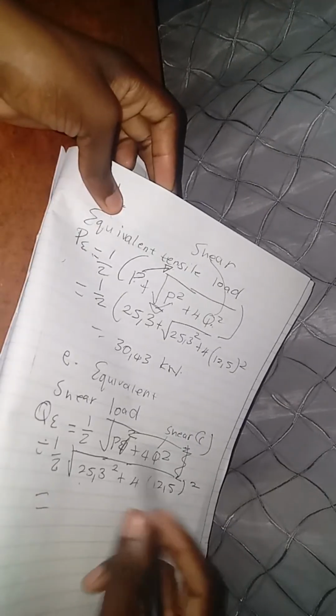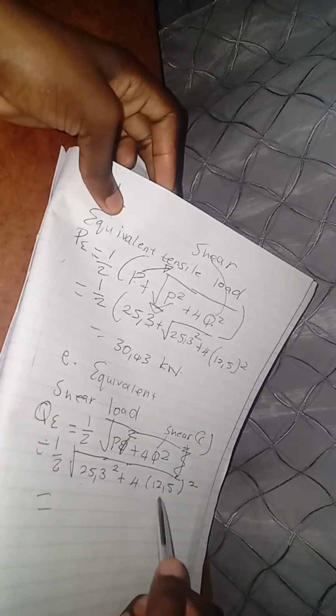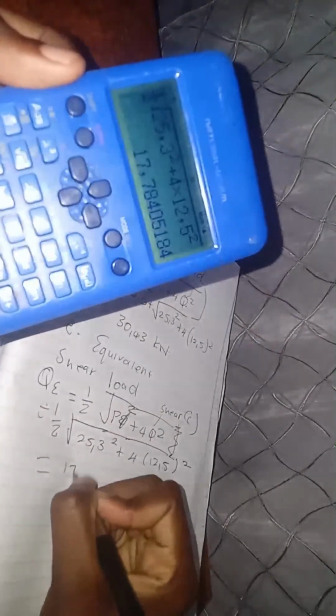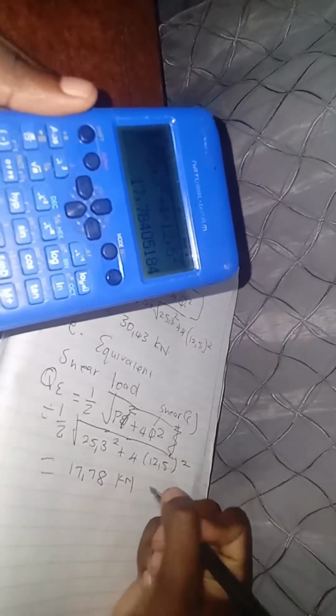Half the square root of 25.3 squared plus 4 times 12.5 squared. I'm getting 17.78 kilonewtons. Are you getting the same answer?